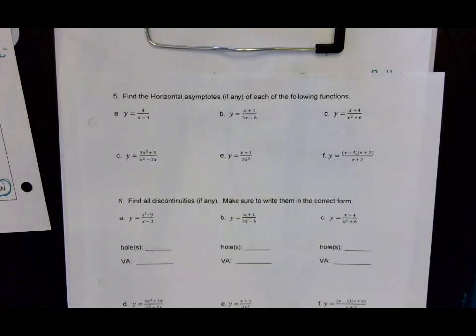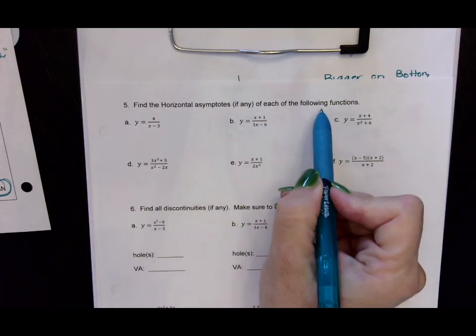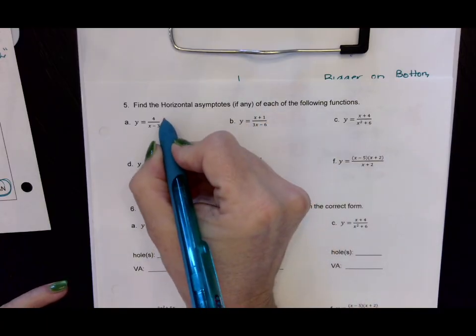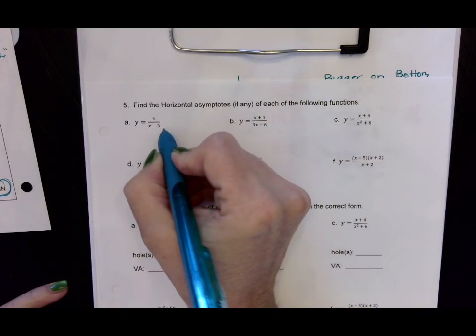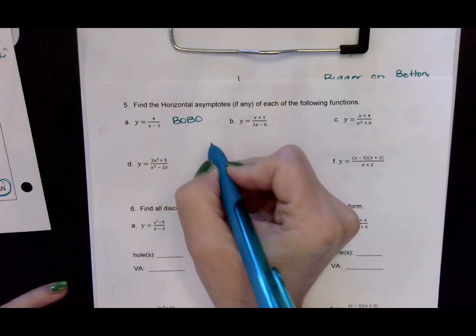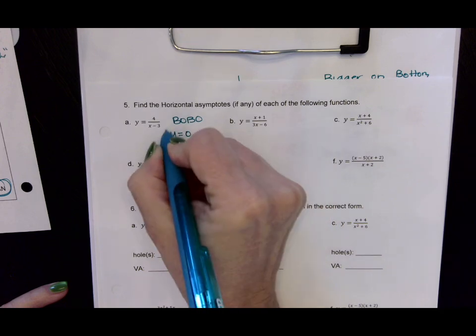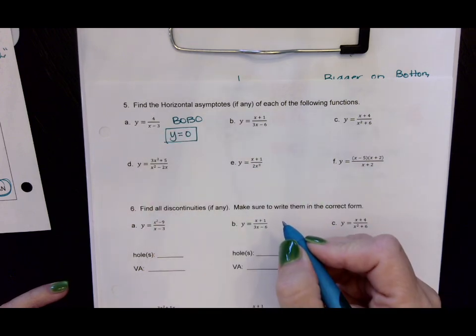All right, let's practice. Let's look at this. So we are going to find our horizontal asymptote. Find the horizontal asymptote, if any, of the following. So I have no x on the top and 1x on the bottom. So this is bigger on bottom. If it's bigger on bottom, it's a Bobo. Bigger on bottom, so y equals 0. So that's my horizontal asymptote.